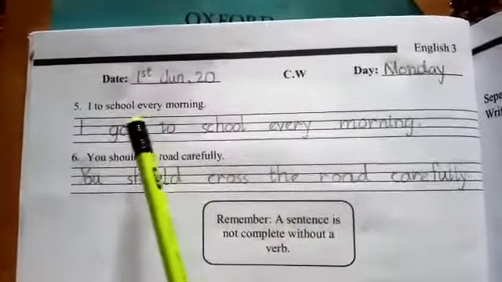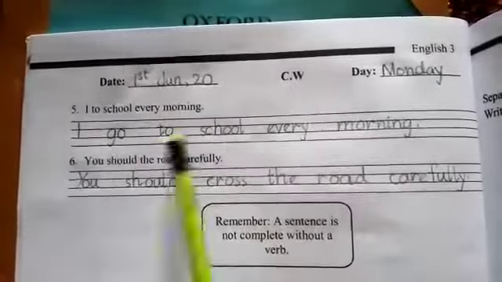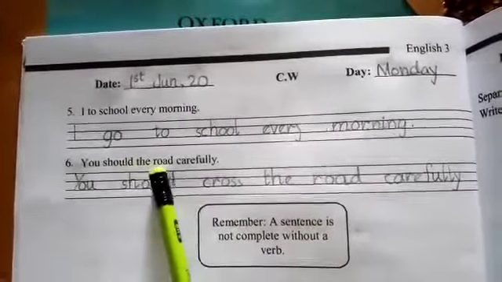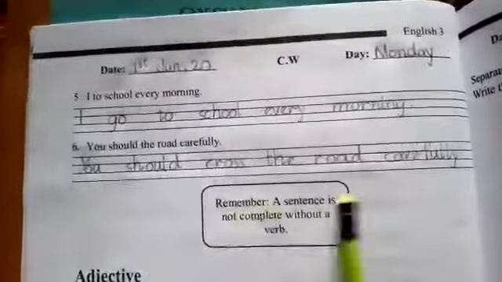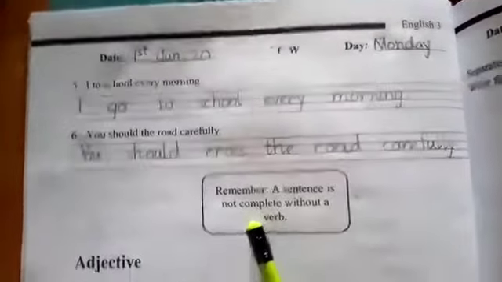I go to school every morning. You should dash the road carefully. You should cross the road carefully. Do remember one thing: a sentence is not complete without a verb. So the verb is an essential part of the sentence.